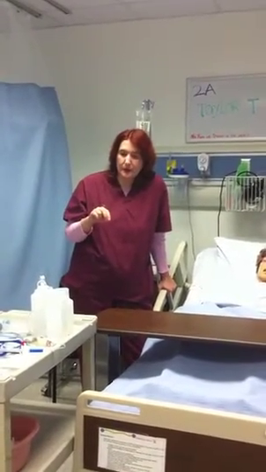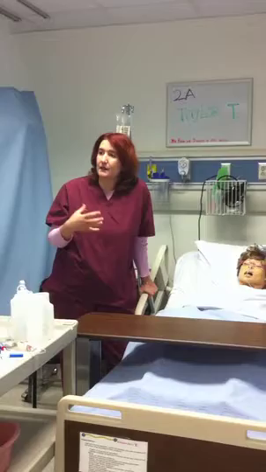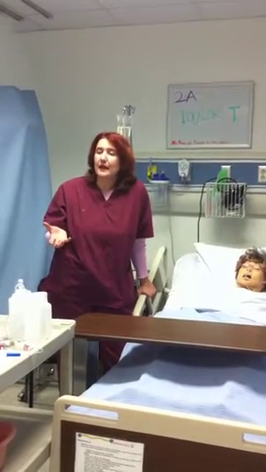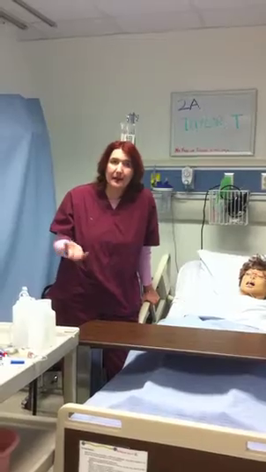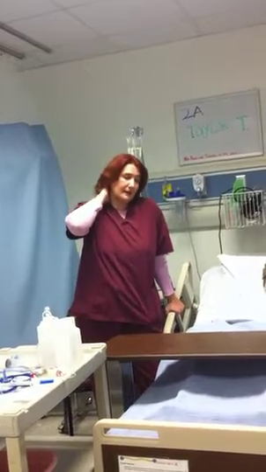Two clear indications for insertion of nasogastric tubes are when, number one, the patient, as a result of some medical illness, experiences impaired swallowing. They partially or completely lose their ability to safely swallow food and liquids. Let's say a patient has experienced a cerebrovascular accident. Impaired swallowing is a very common outcome and problem associated with CVA, or cerebrovascular accidents.